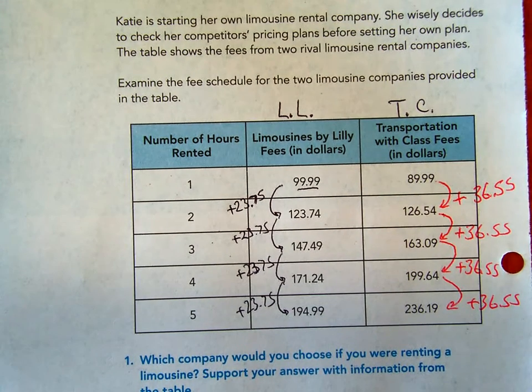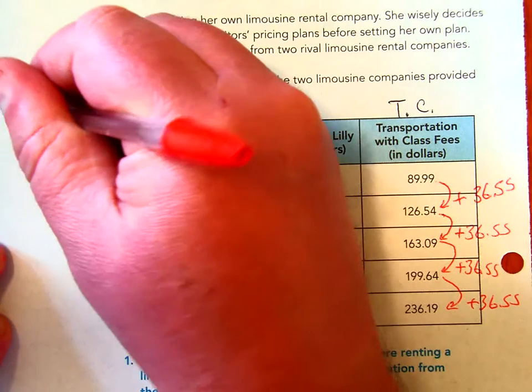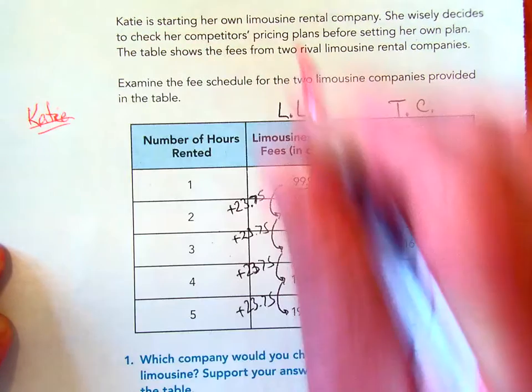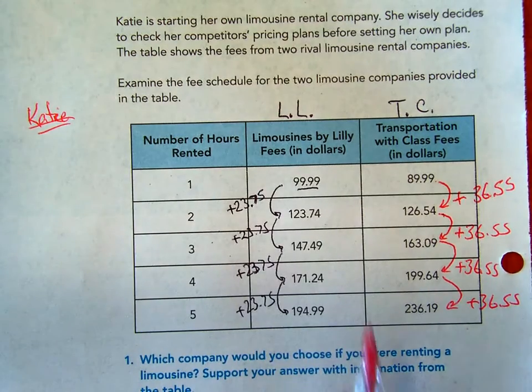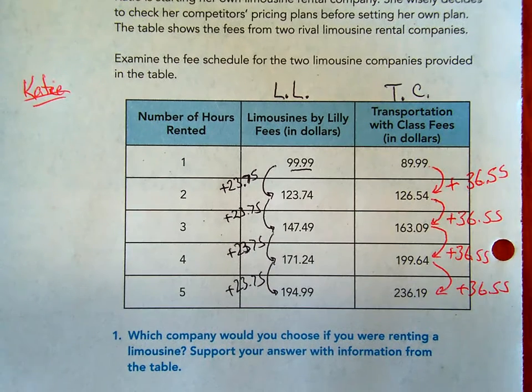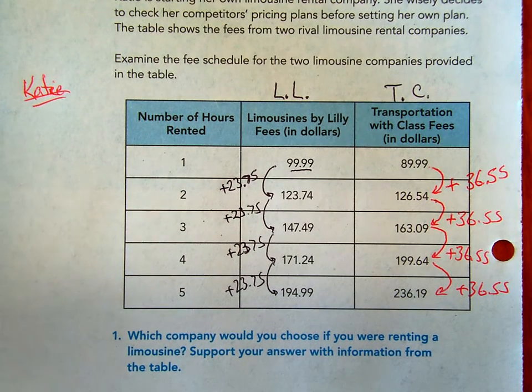And Katie, whatever she decides, she's going to have to come up with her own rate that's competitive with these two companies, and she still needs to make money because it's a business. So let's take a look. So that's what's happening up there.